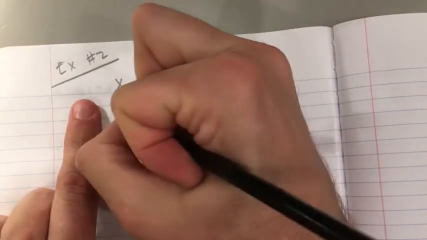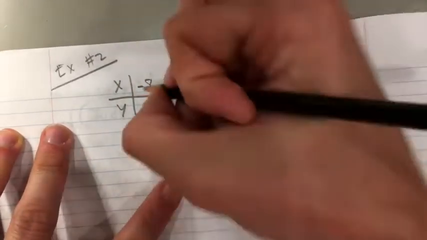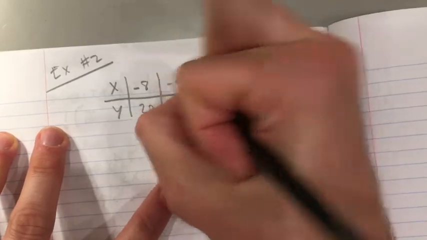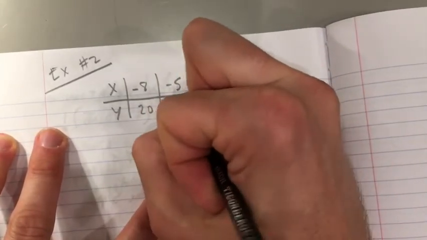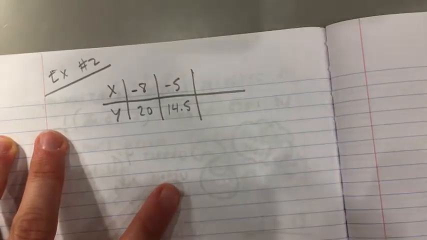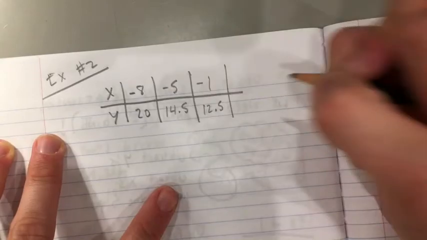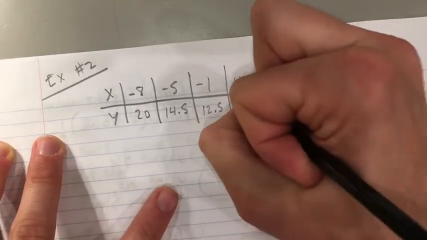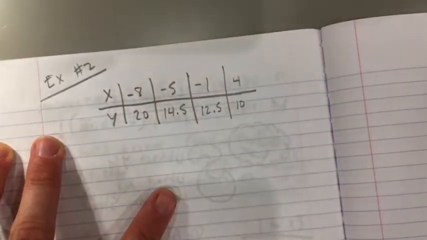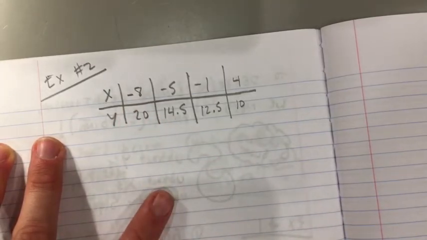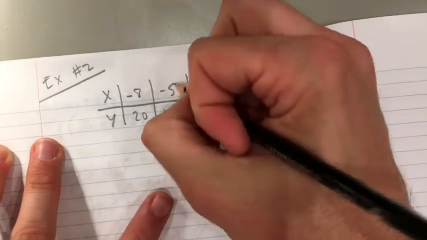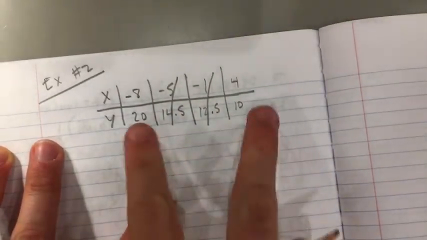So I have an x and a y, and this time, just to change it up, I'm going to put it on a horizontal table. So I'm going to start with a -8 and a 20. I'm going to give you a -5 and a 14.5, decimals gross. I'm going to give you a -1 and a 12.5. And at this point, you're probably wondering, why am I still writing numbers down? Because remember, we only need 2 points. So my instinct is to just get rid of ugly, no offense, decimals. And then I'm going to keep my pretty numbers.